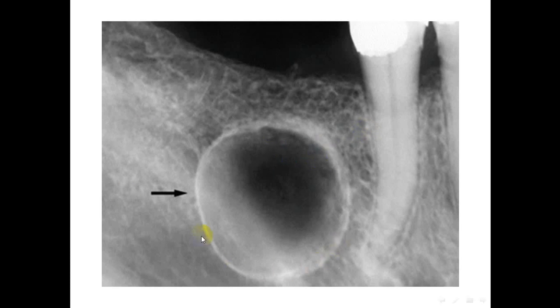This is another type of long-standing cyst. The famous one is the residual cyst. Residual cyst means that this infected tooth, which had a periapical cyst, a radicular cyst, underwent extraction without curettage of the extraction site, so the daughter cells of the cyst remained in position, and after extraction they formed a residual cyst.